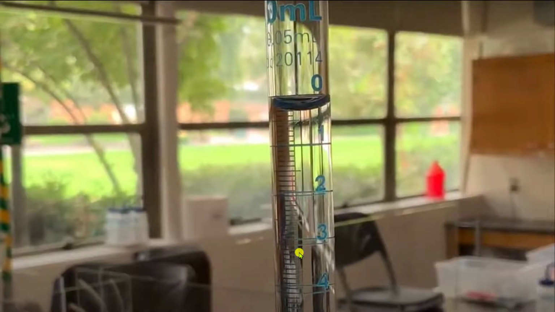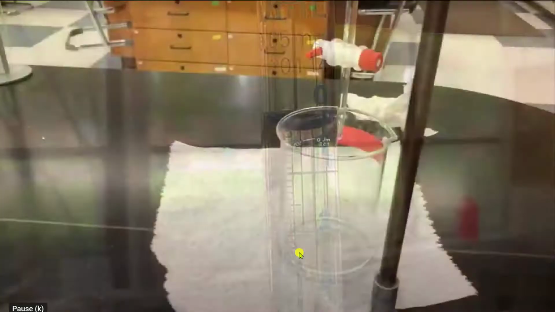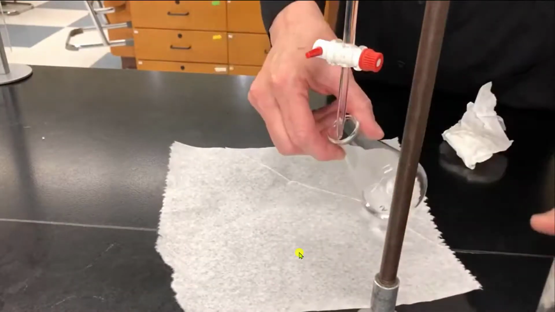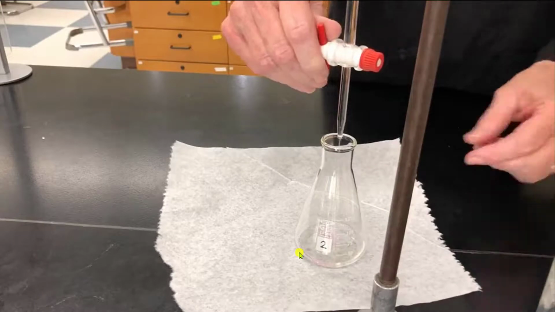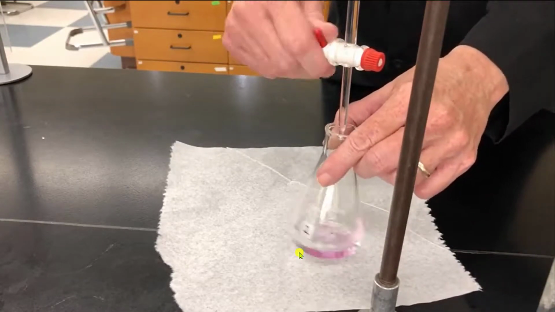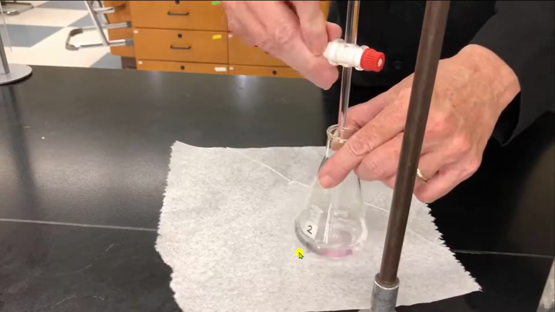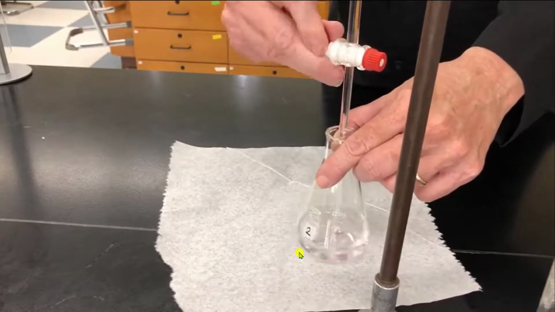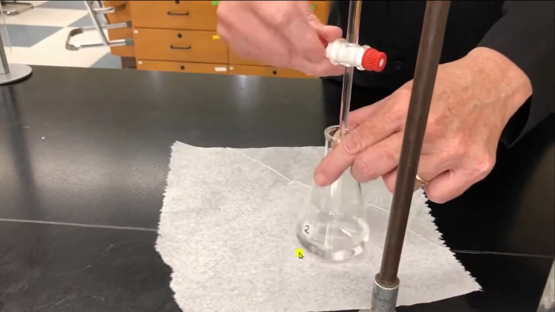All right. Again, I've sped this up, but this is when you record that initial volume. There's a sample that we just looked at with a little bit of water. If it's solid, you add water to it. If it's a liquid, you don't have to. And then an indicator was also added. In this case, it's phenolphthalein. And this is a standard technique for titrating the first sample.